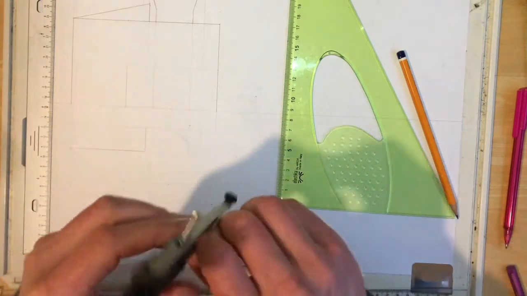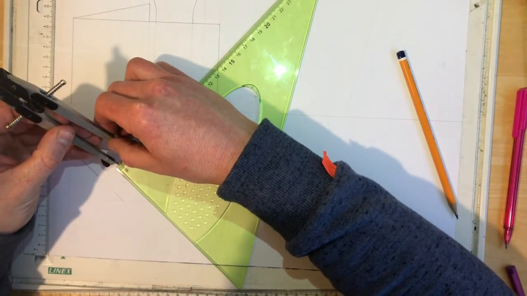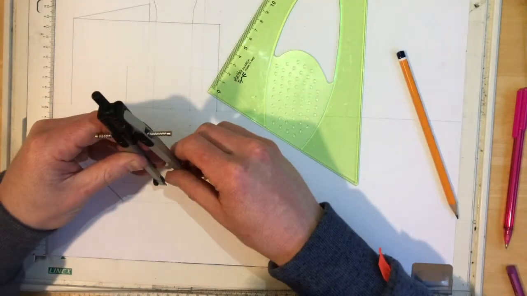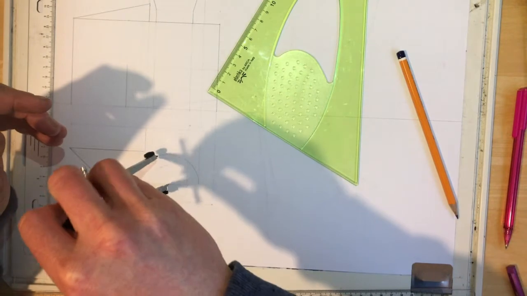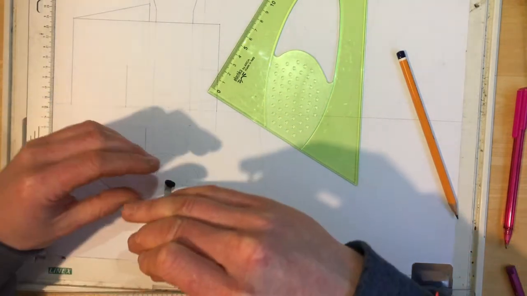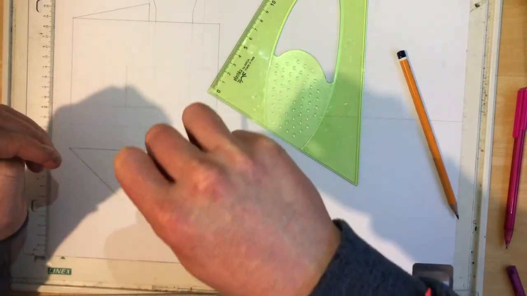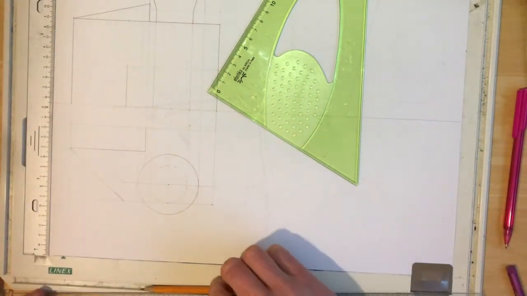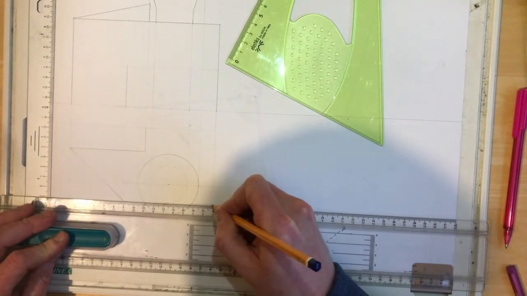And radius 30 then will be the heavy line, because that's the top face we're looking at. Just like that. Heavy over to that.